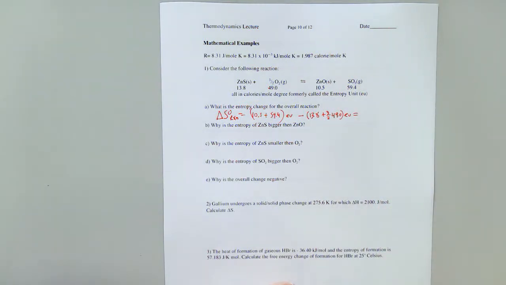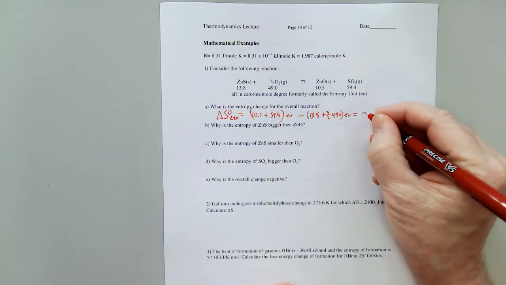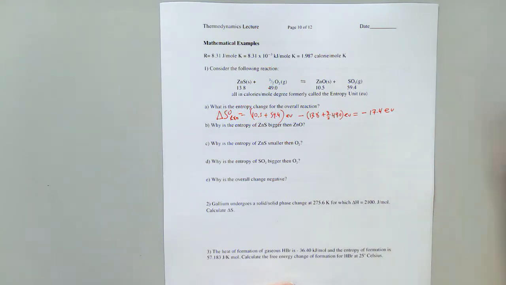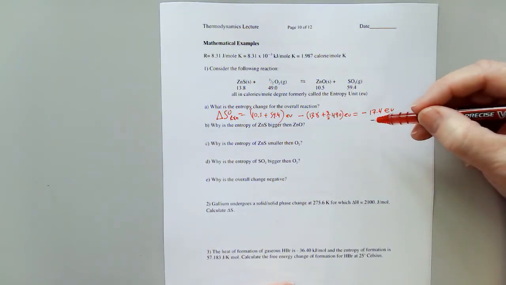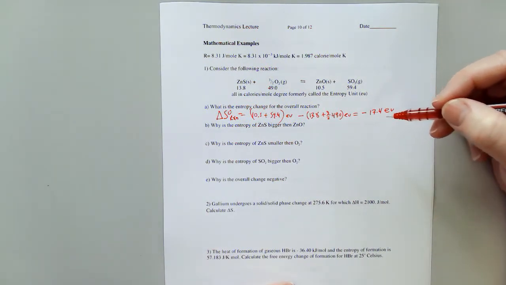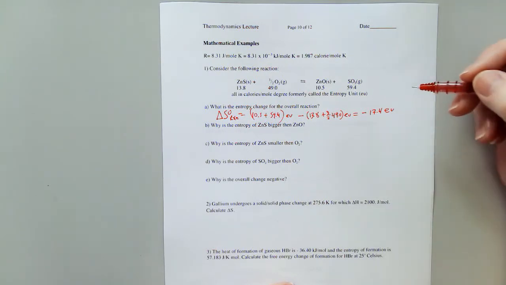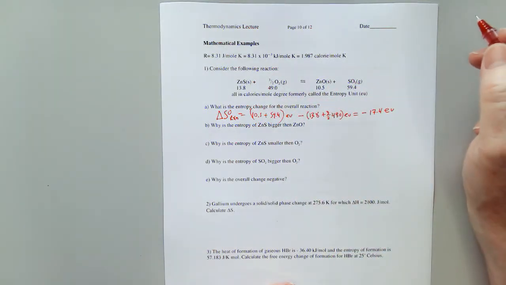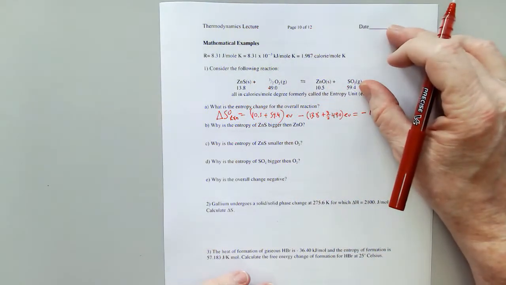When I do that, the overall answer is negative 17.4 entropy units. The negative number is allowed because it doesn't represent an absolute entropy, it represents the entropy change for the overall reaction, and the entropy goes down.